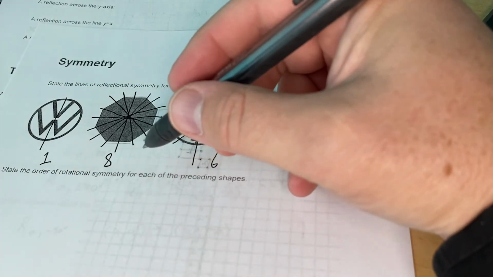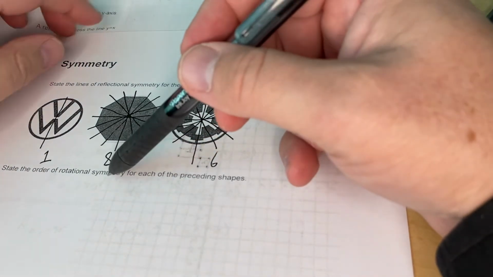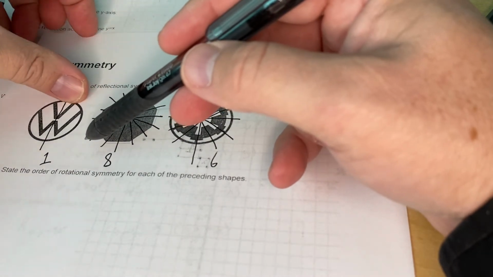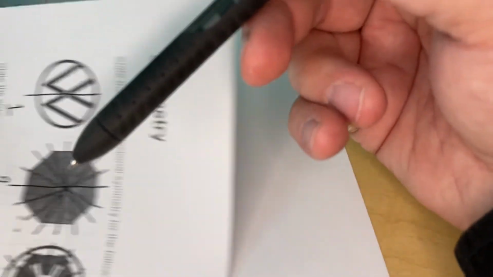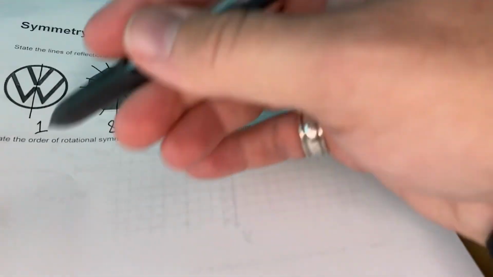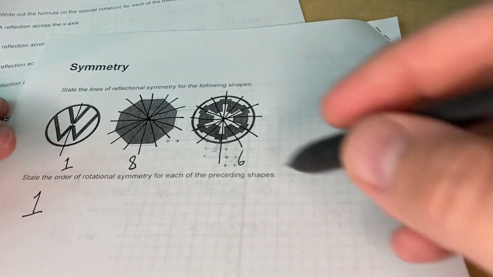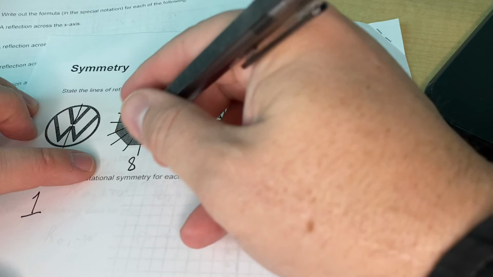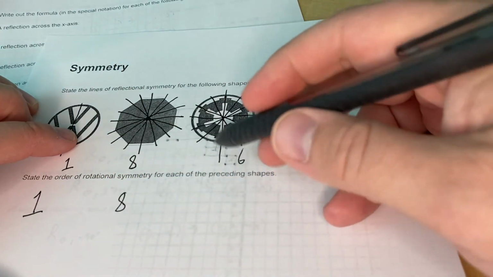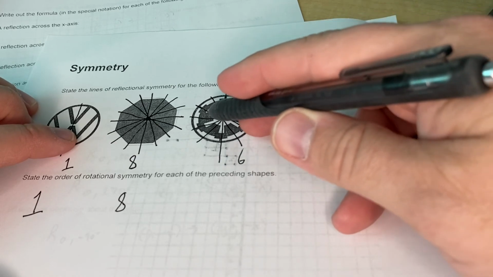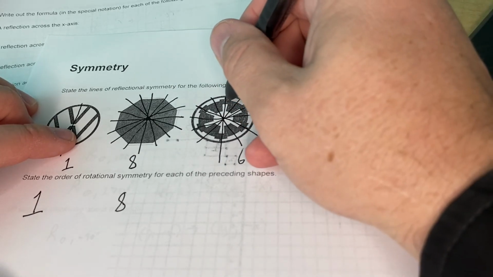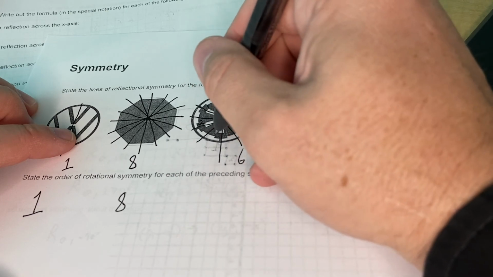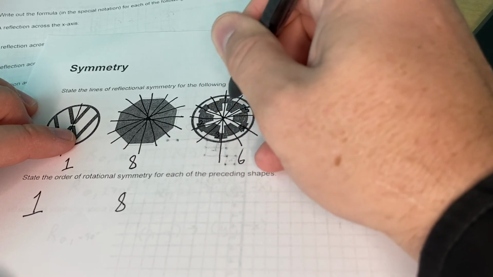The order of rotational symmetry is, remember how far we can turn it around. If we look at this Volkswagen logo and we actually do try to turn it, because of the logo, the only time it's going to be congruent to itself is when we turn 360 degrees. So it also has an order of 1. The regular octagon here, we can turn this on each of the flat sides, which means that's going to go 8 times. And this one, if we turn it to where the new tines are up at the top, well, we've got our original, and it goes 1, 2, 3, 4, 5, and then 6.